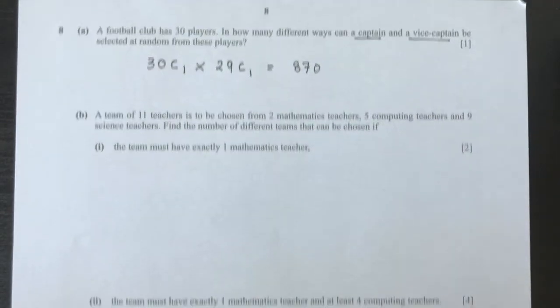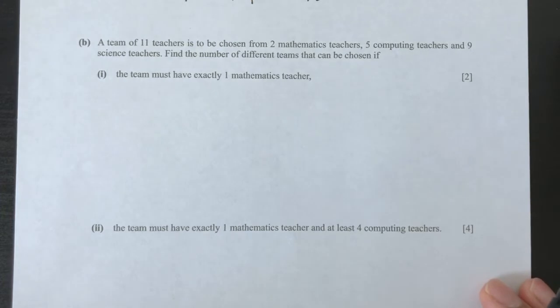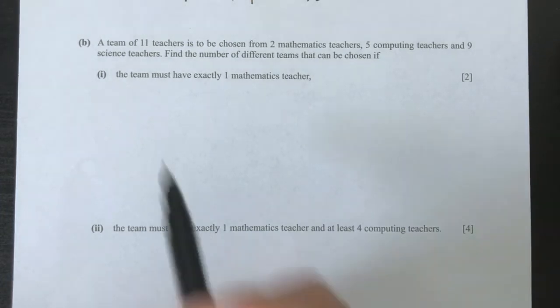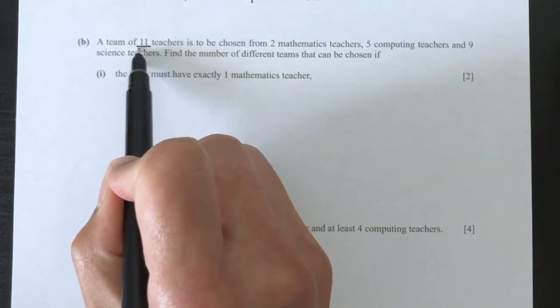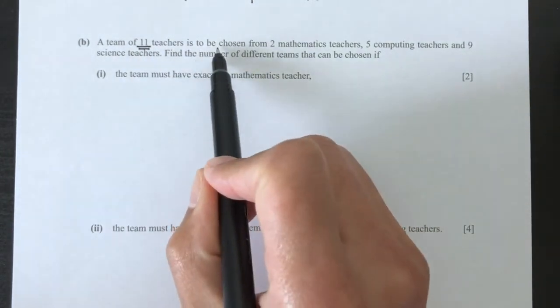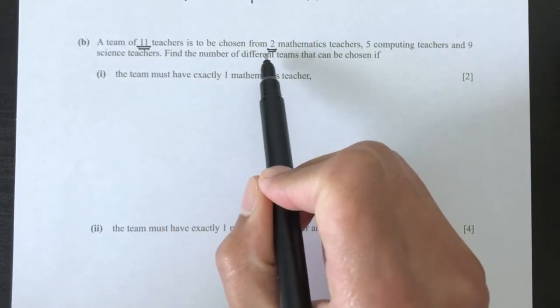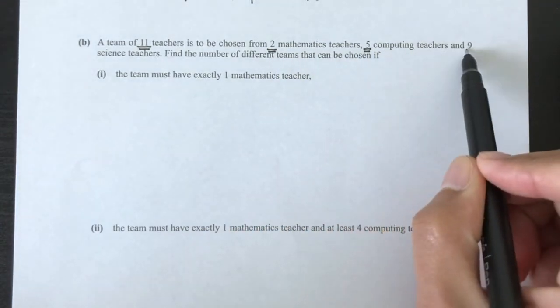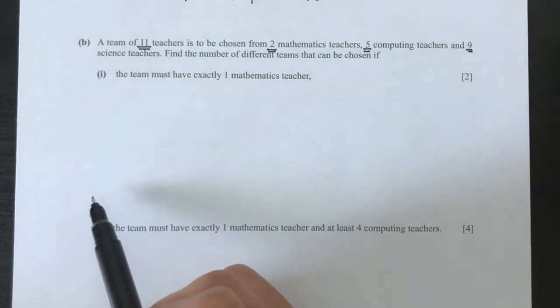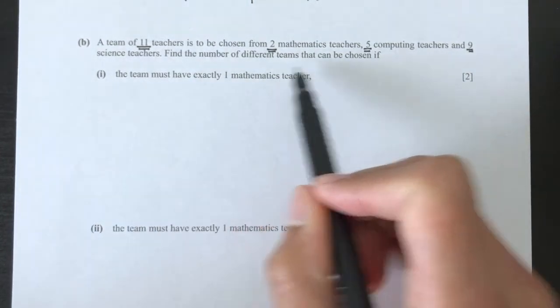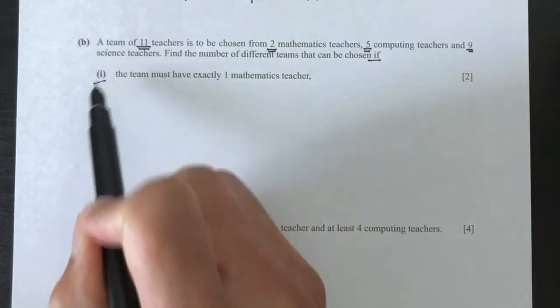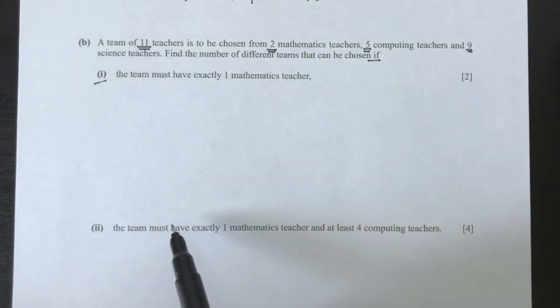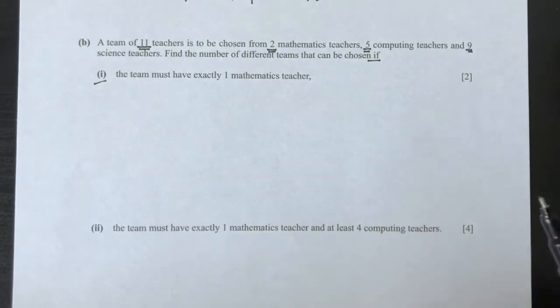That is part A. Now for part B, a team of 11 teachers is to be chosen from 2 math teachers, 5 computing teachers, and 9 science teachers. So find the number of different teams that can be chosen if, the first condition, the team must have exactly 1 math teacher. So pretty easy.